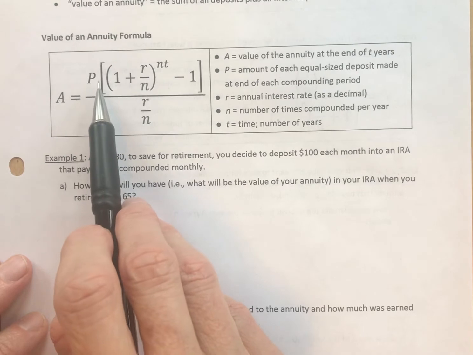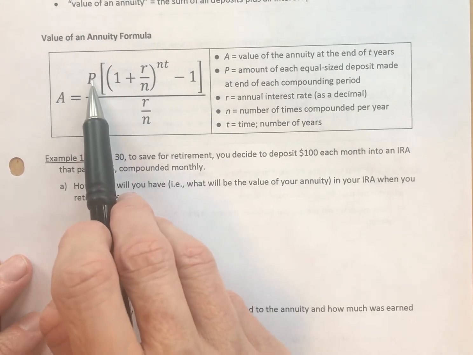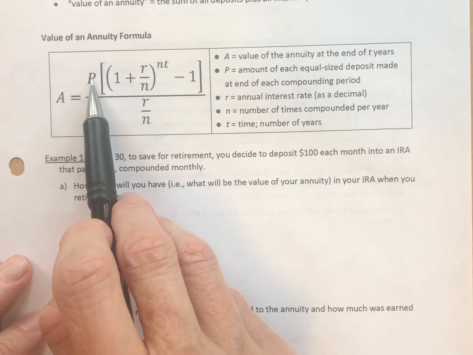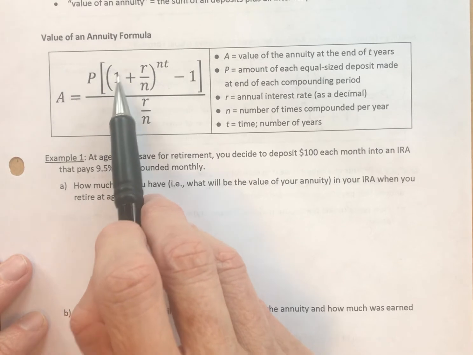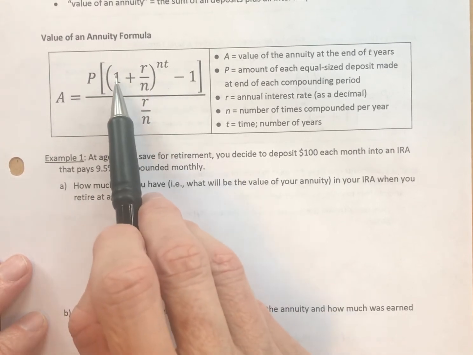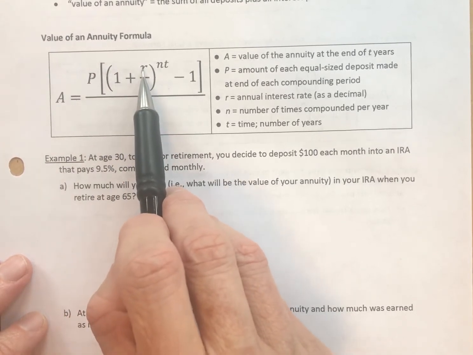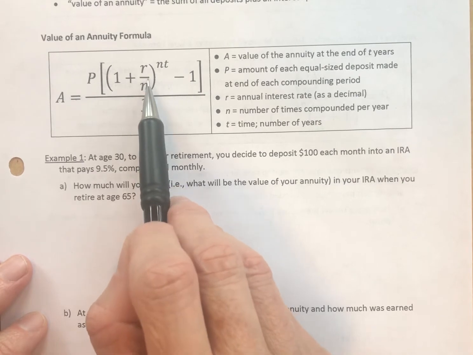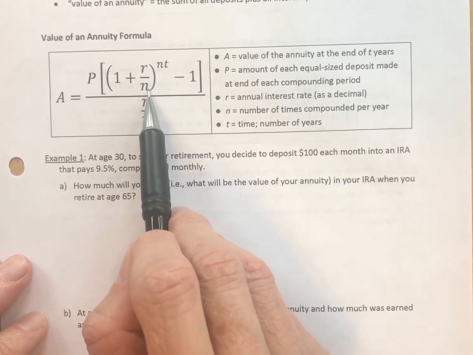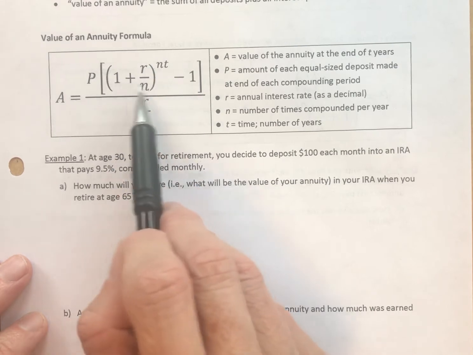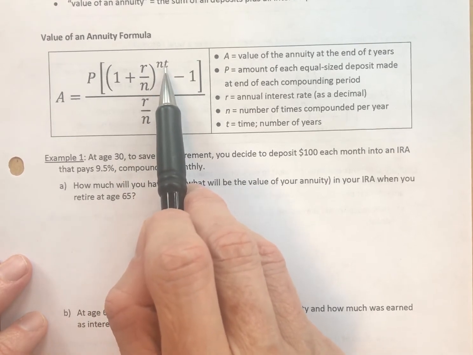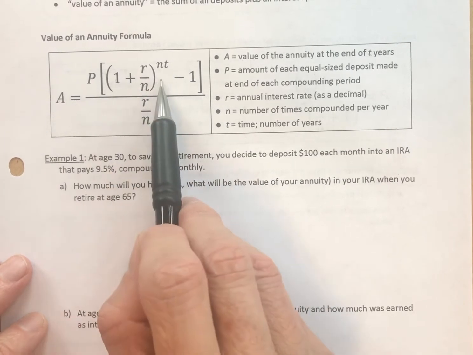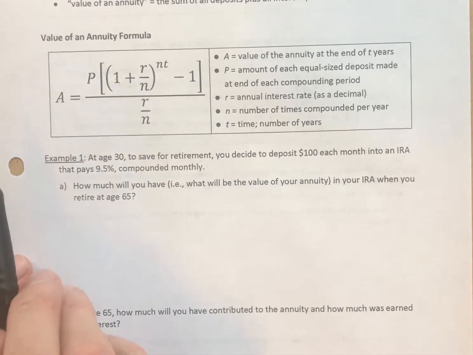In the numerator, we have the amount of each equal size deposit, times, in parentheses, the sum of 1 plus the interest rate as a decimal divided by the number of times it's compounded. That sum is raised to the number of times compounded per year times the number of years, and then we subtract from that the number 1.